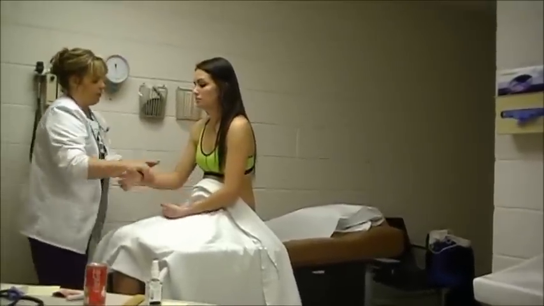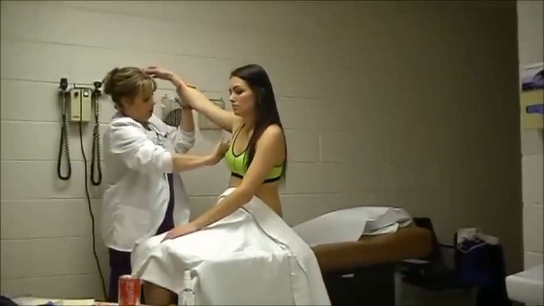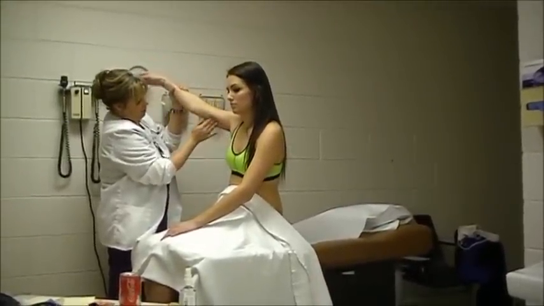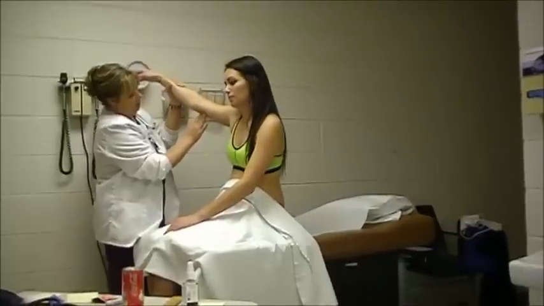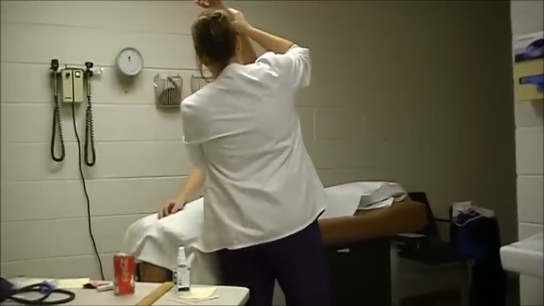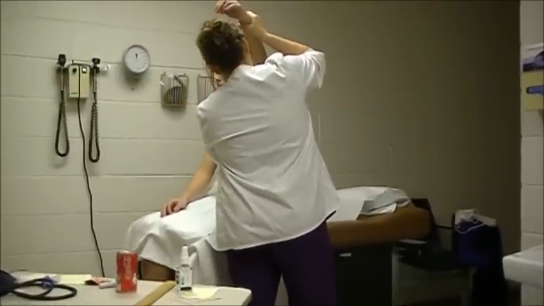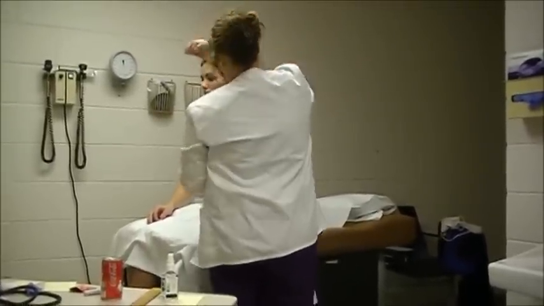And on both arms, I'm going to check your lymph nodes here. Any tenderness anywhere? No. And then we'll do this side. Good.